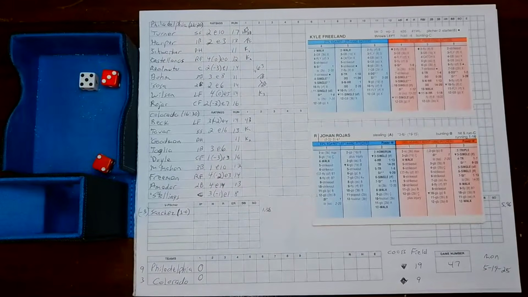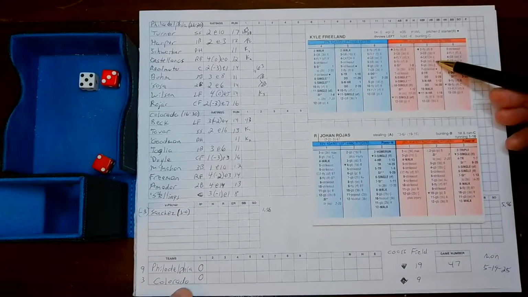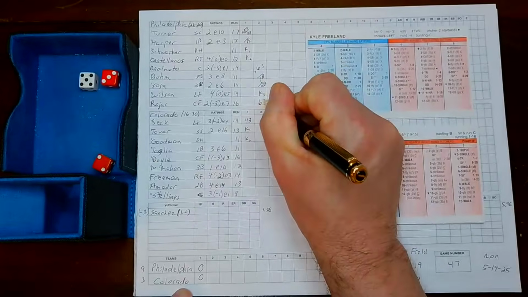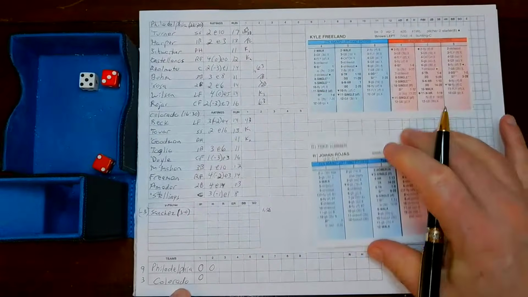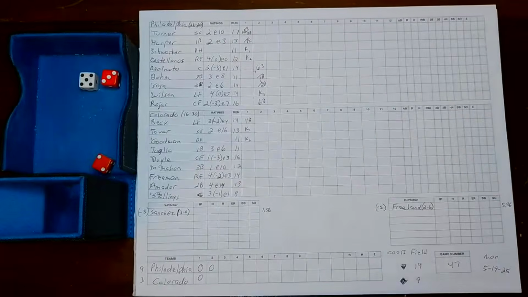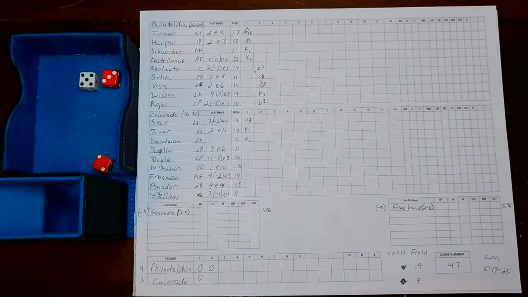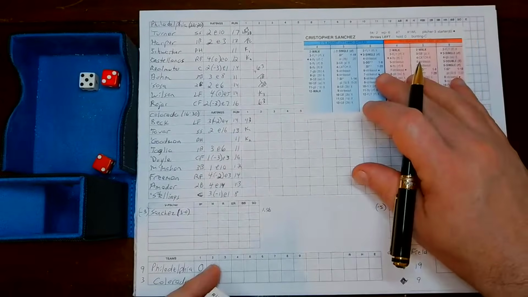Freeland to Rojas. 5-5, right-hander, ground ball to short. Tovar's got it. Inning's over. So Freeland pitches around another messy inning. And at the end of 1.5, still no score from Coors Field.